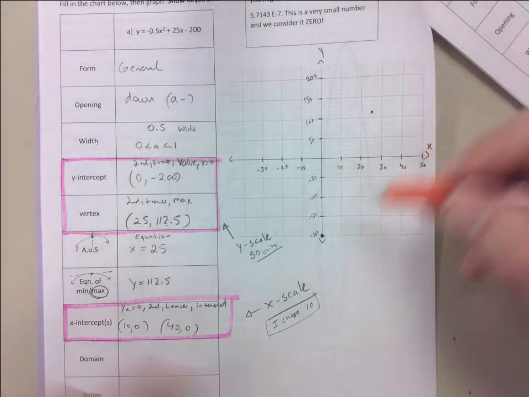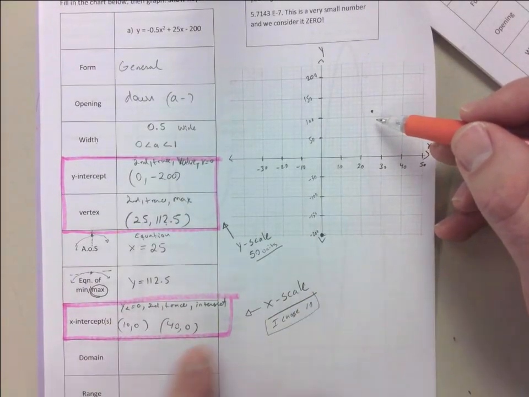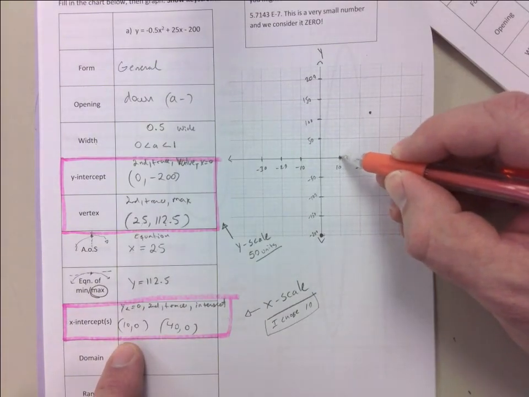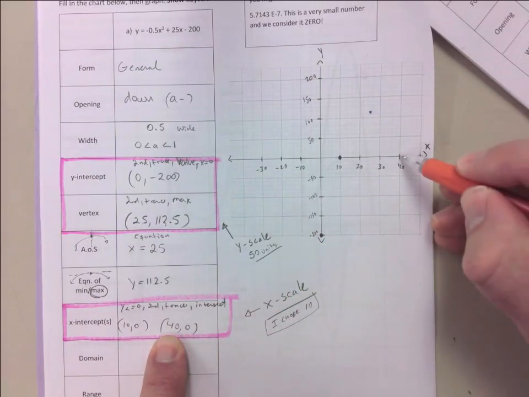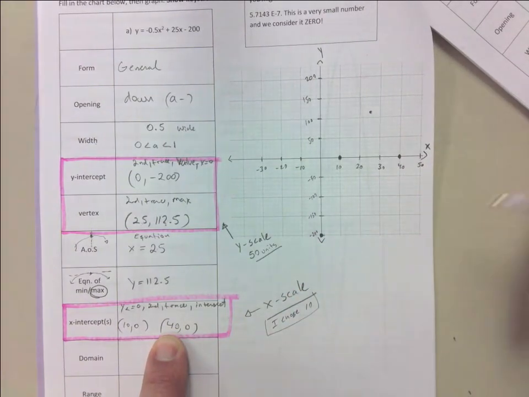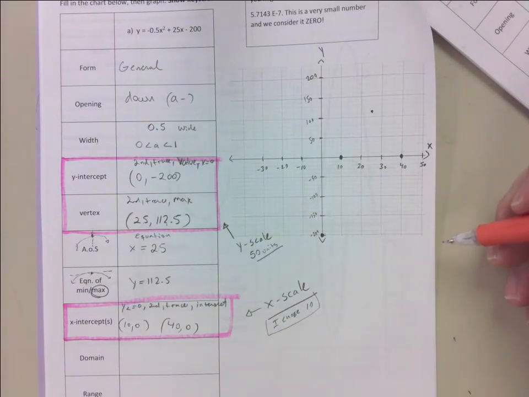Okay? We've got this, we've got that, and now let's plot our x-intercepts. 10, 0, and this one is 40, 0. And now let's connect the dots.